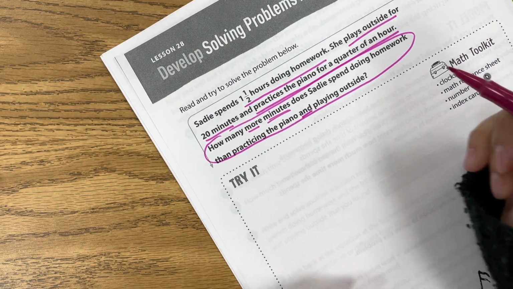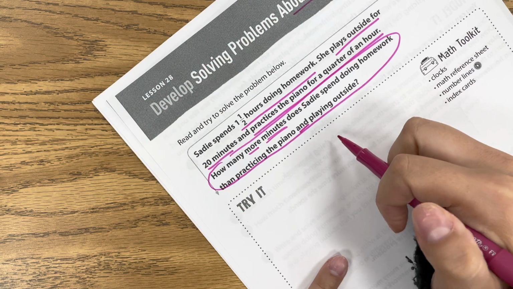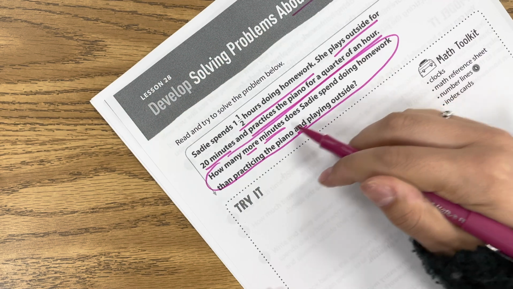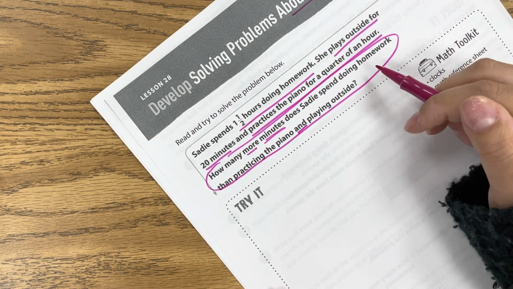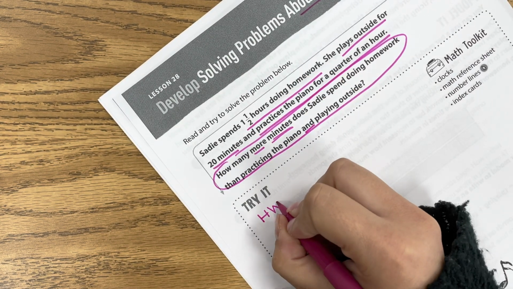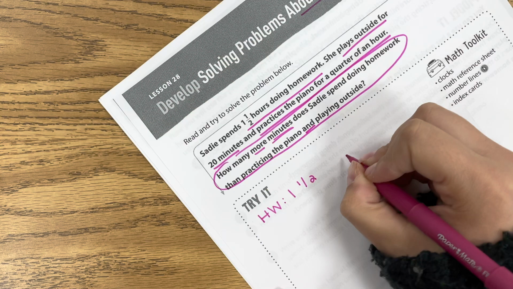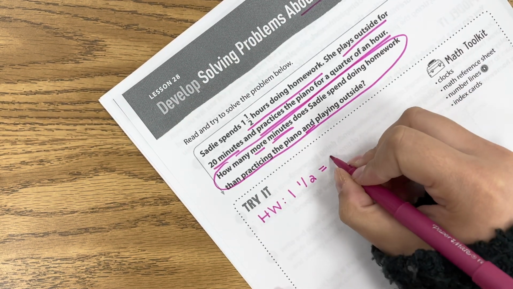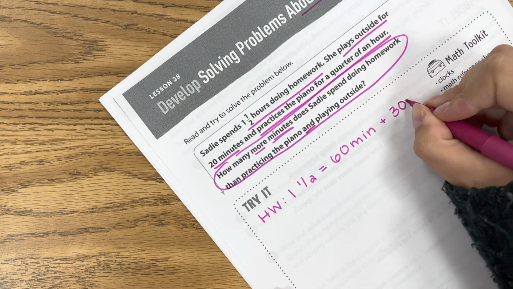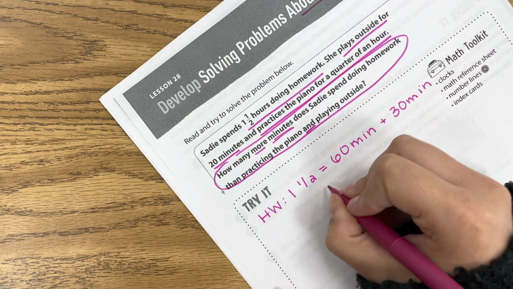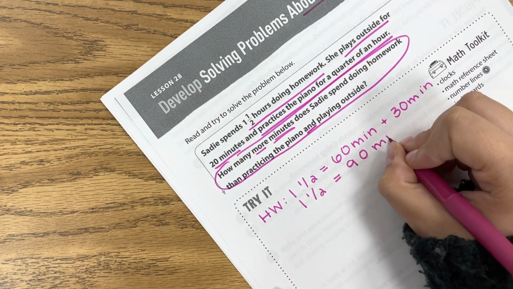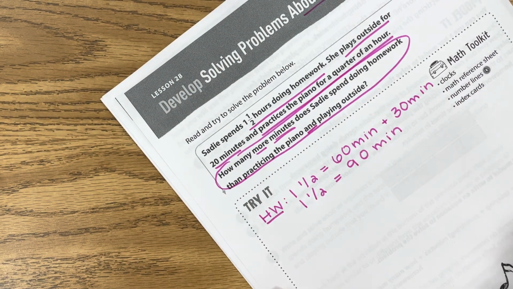How many more minutes does Sadie spend doing homework than practicing the piano and playing outside? So that means we're gonna have to add the totals for practicing the piano and playing outside, and using that value to compare to her doing homework. So it tells us she does 1.5 hours of homework. So we know that 1 hour is equal to 60 minutes and a half hour is equal to 30 minutes, right? So we can say 60 minutes plus 30 minutes. So that means that 1.5 hours is equal to 90 minutes. So that's for her homework.